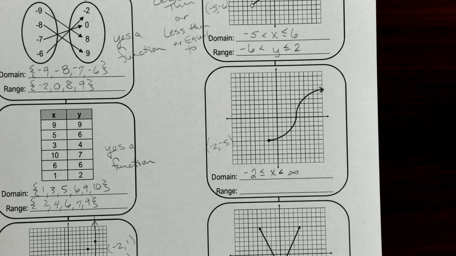All right, so now I'm looking at the range. The range I'm going to scan from the bottom to the top of the graph. So the lowest point on the graph.